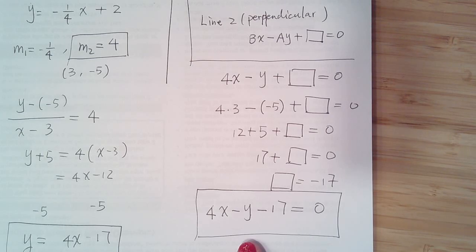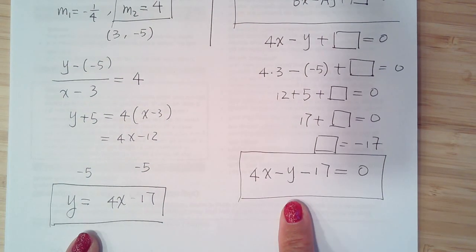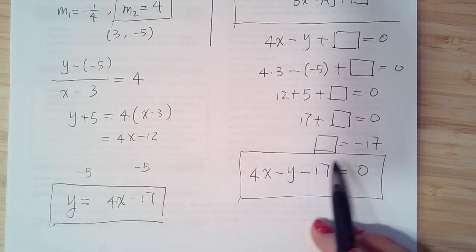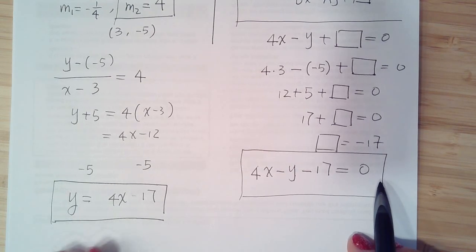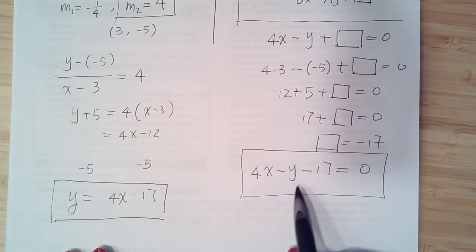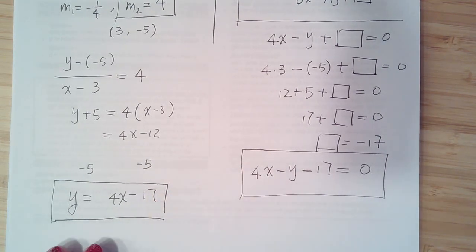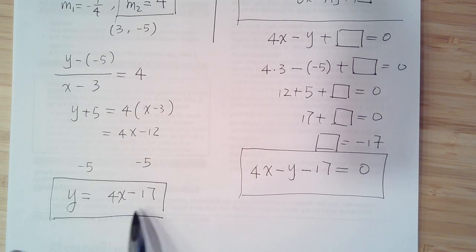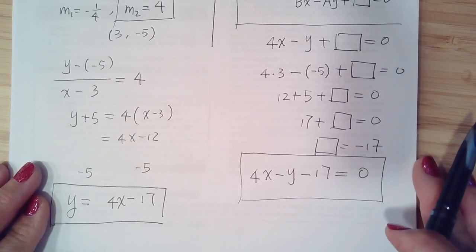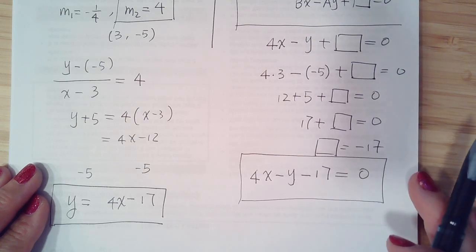Now you compare these two. Are they the same? They are, because if you move the y to the other side, it's the same as this one, y equals 4x minus 17. So when you give me your answer, you can do either way. And this is called the slope-intercept form. This is the general form. So that's the two ways to do it, okay? So far, so good.